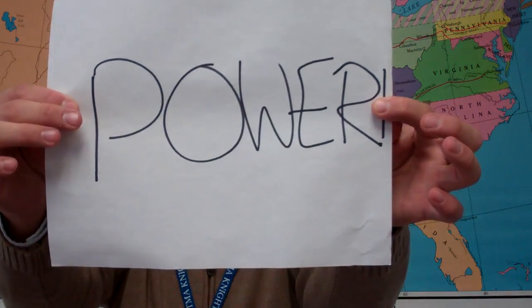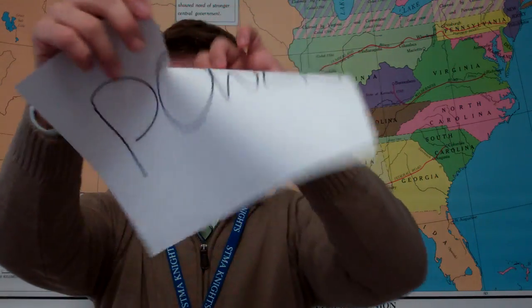Number 12. What is the name of the constitutional system that shares the power between the national and the state governments? Here it is, that analogy, right? What is it? This idea of sharing power between the national and the state government. As I'm tearing this up, I really hope that in your mind you're going, oh, it's the paper tearing analogy. And we're tearing up that paper power, and that is, of course, federalism. Good, right?